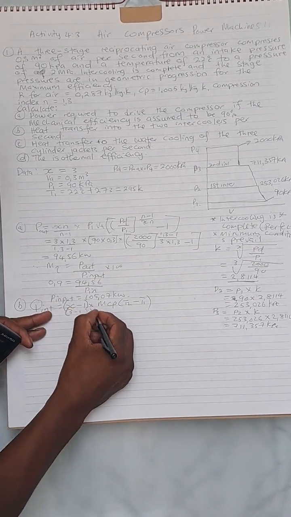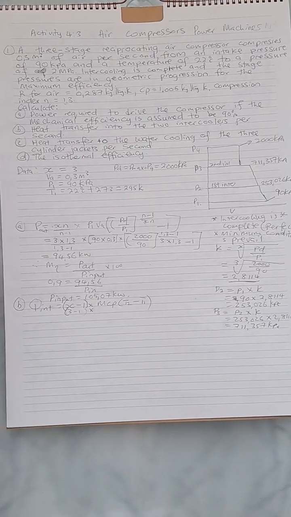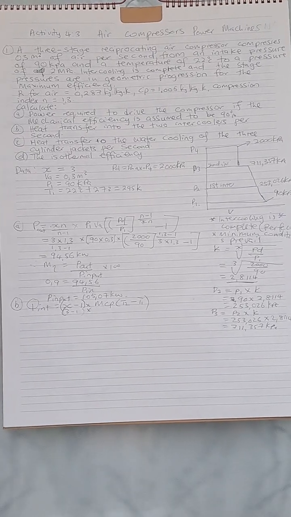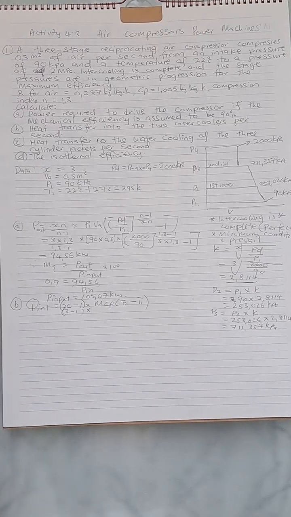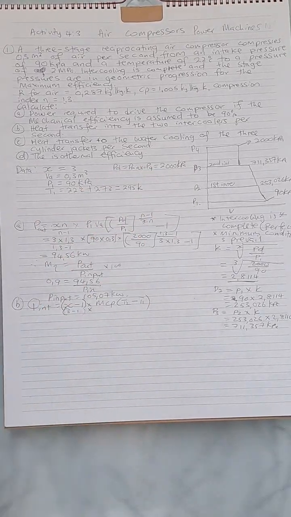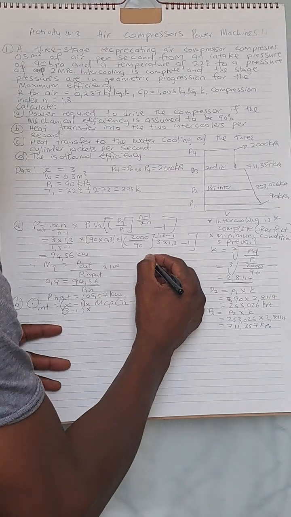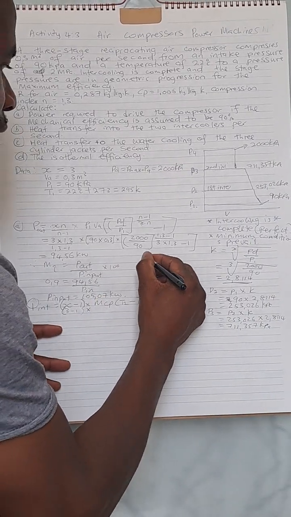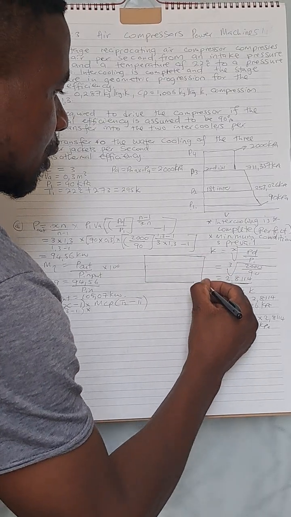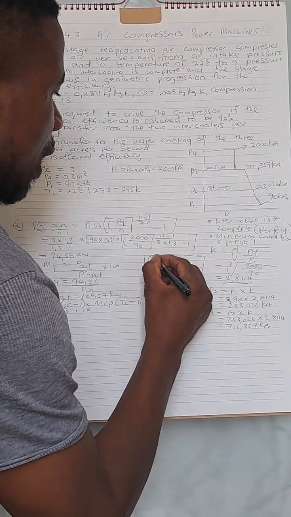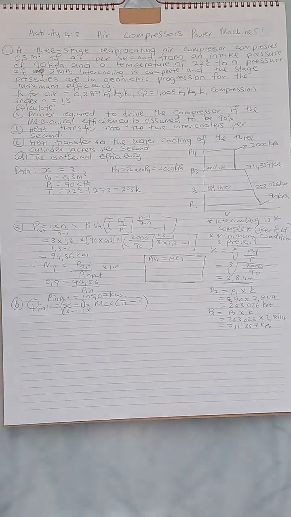And then times our mass. So we need to get our mass, but if you look at this question, we are not given our mass, so we need to calculate our mass. To get our mass, we can use a very simple formula. Let me calculate my mass at this point. So we can use this simple formula: P1 V1 equals m R T1.